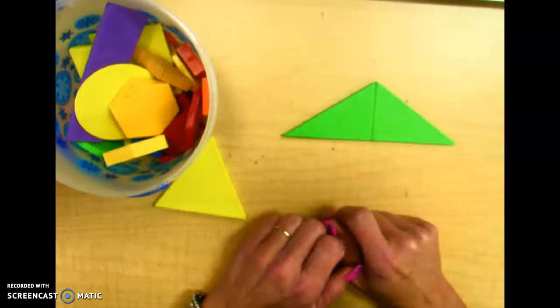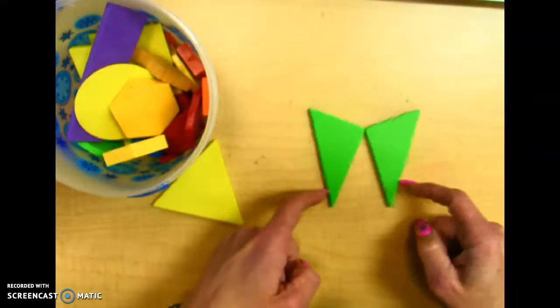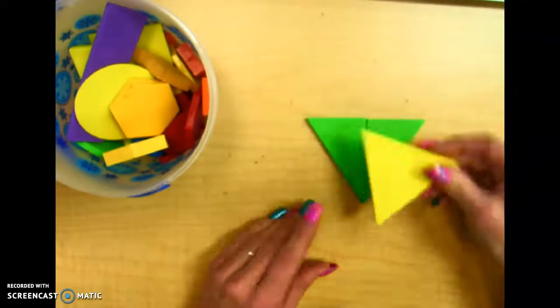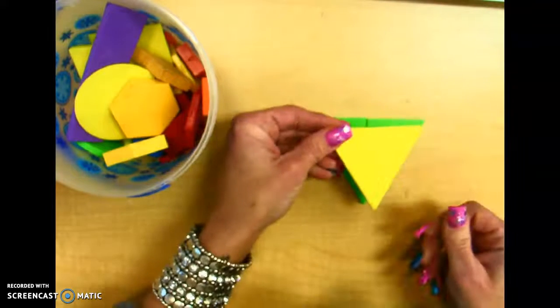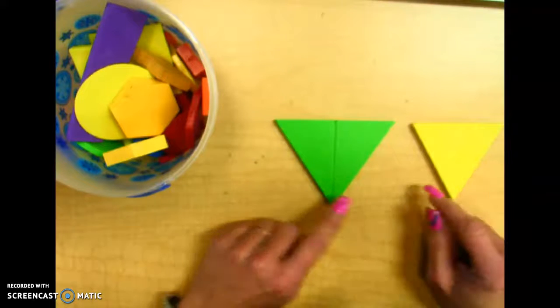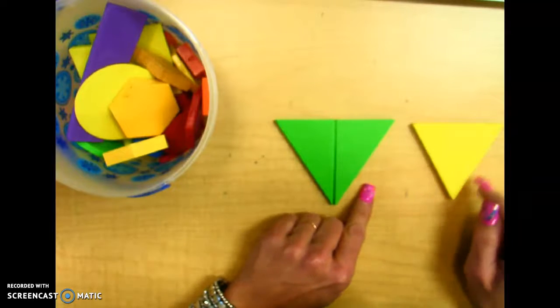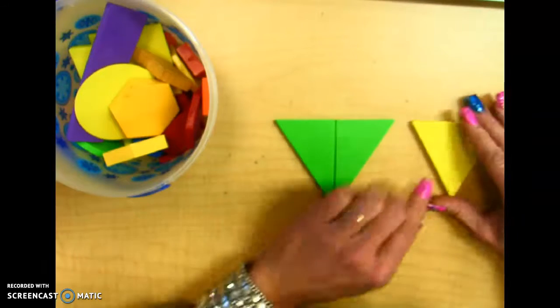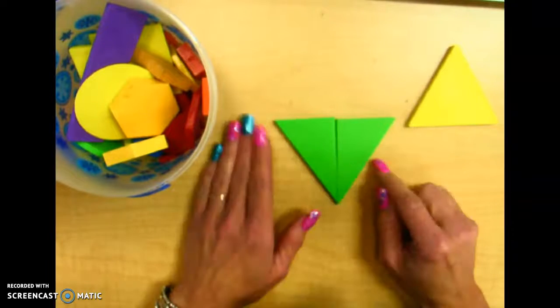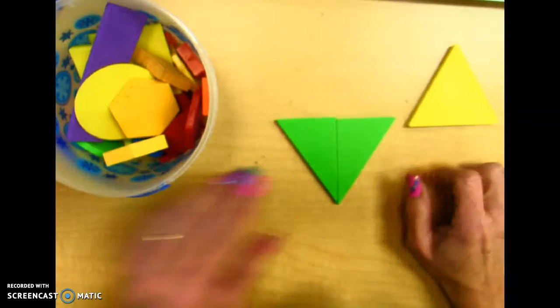I sure did. I could move them like this. Now look, I've got a triangle that is shaped like this triangle. Boys and girls, if my triangle is facing down, is it still a triangle? It is. So whether the face is pointing up or down, these are still triangles.